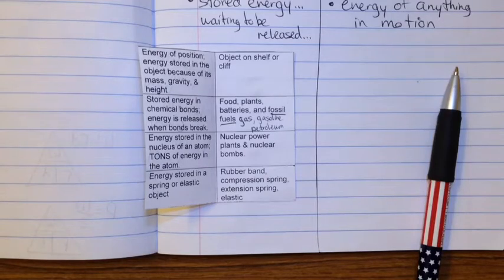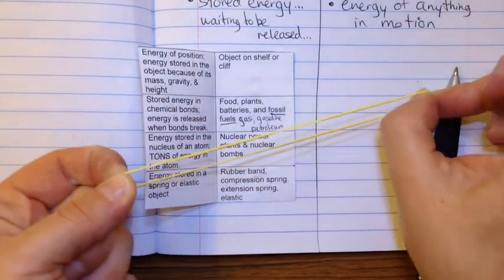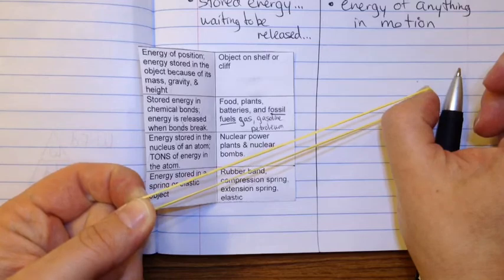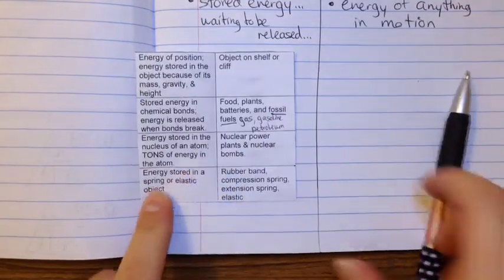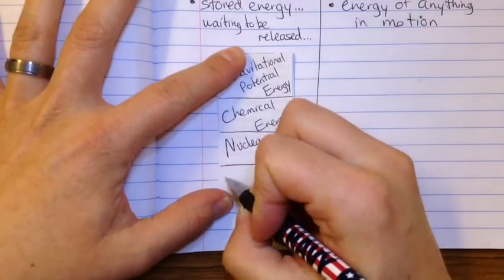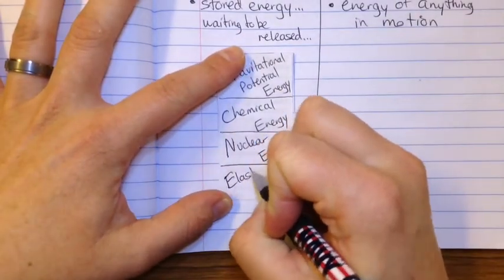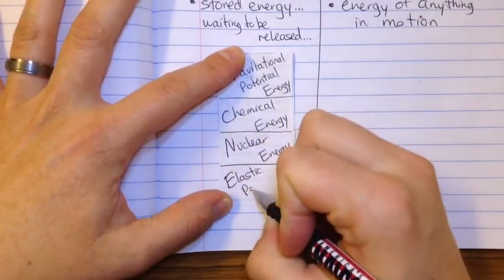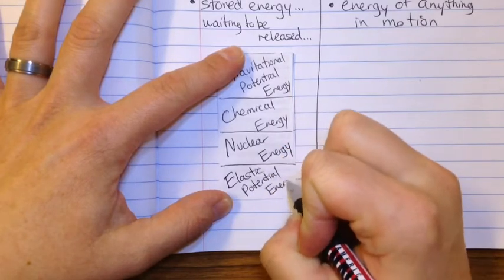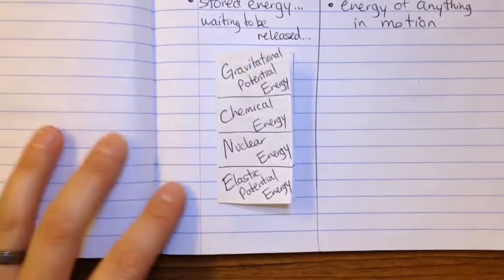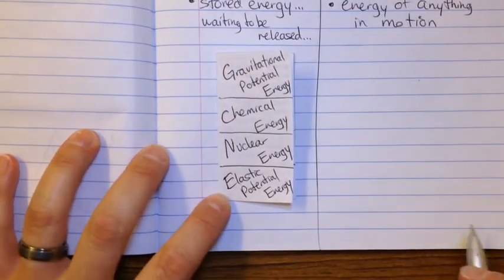You agree? Stretch it, I put energy into it, and it's just waiting to be released. This is called elastic energy. They often call it elastic potential energy. Elastic potential energy.